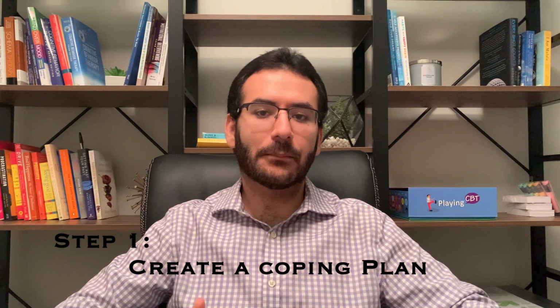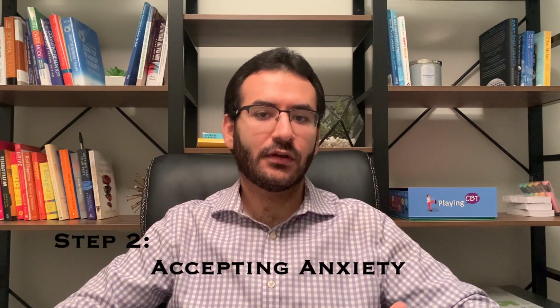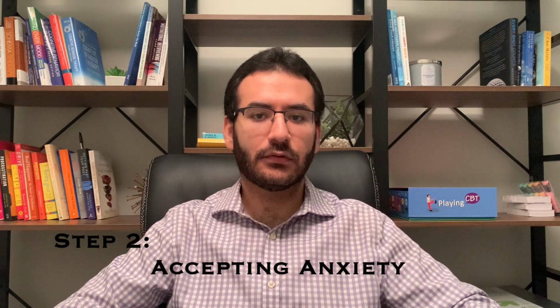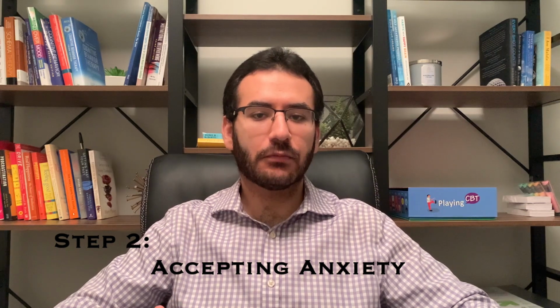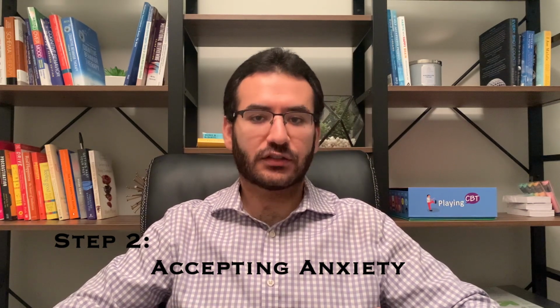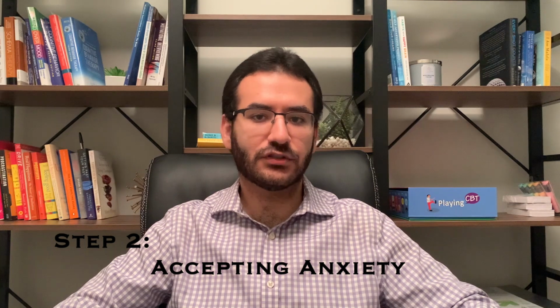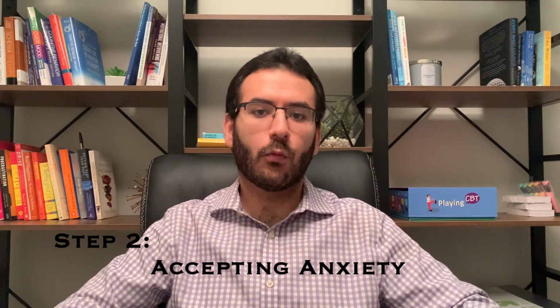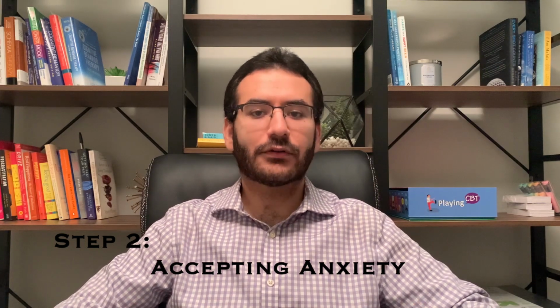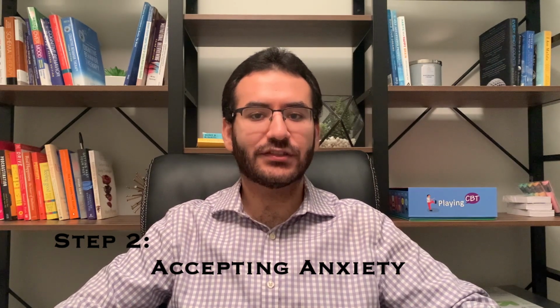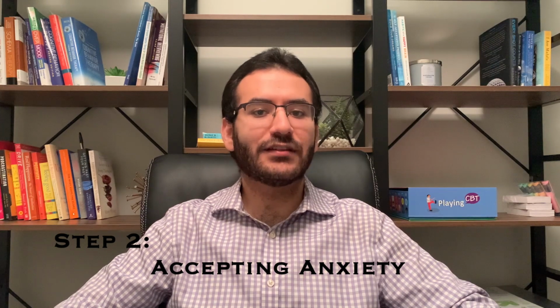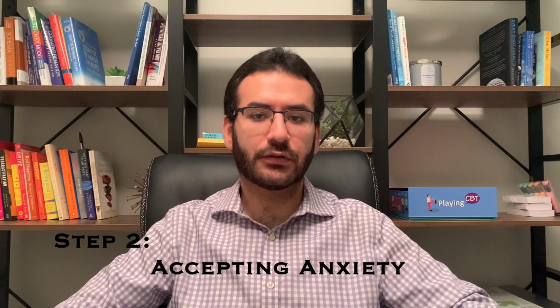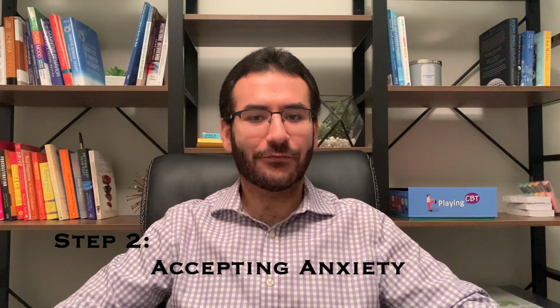After completing the coping plan, we want to move to step number 2. Step number 2 involves accepting anxiety. So what I mean by accepting anxiety is that many times we believe that we shouldn't be anxious in social situations, so that we should just be confident in social situations or whenever we're at a gathering. However, if we have that unrealistic expectation, we're bound to not engage in the following step, which is exposure. Just understanding that it's okay to feel anxious.